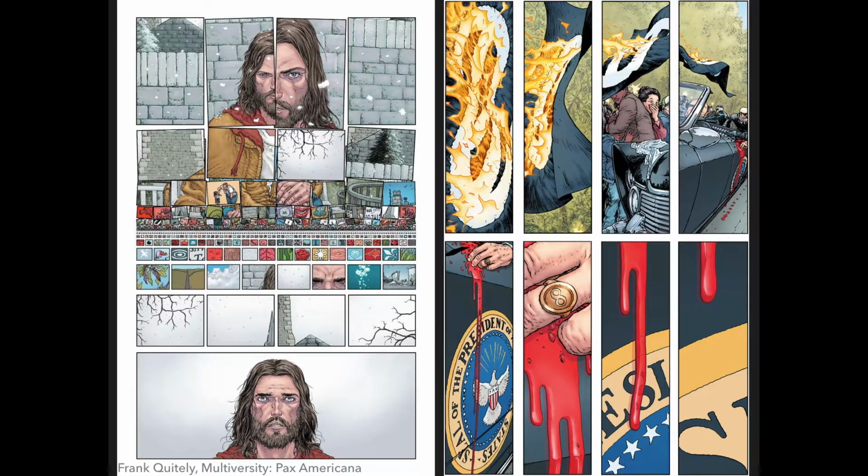Frank Quitely's work with Pax Americana is really interesting. He's got some really fun layouts. So if we look on the left side, we see this sort of breakdown of the imagery. It's expanding and contracting. It gives us this play with time, and how time can feel really quick, really disorienting, but also can stretch out into longer moments.